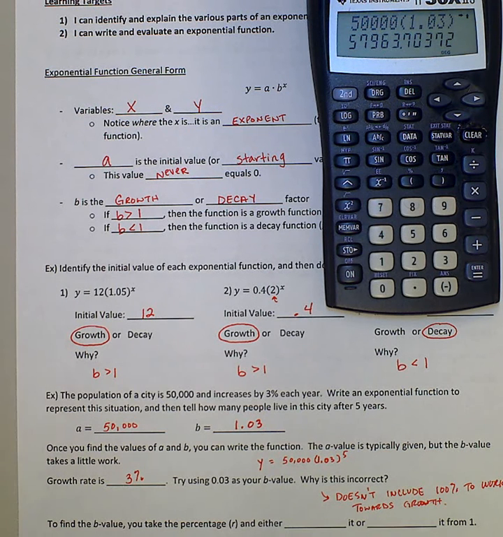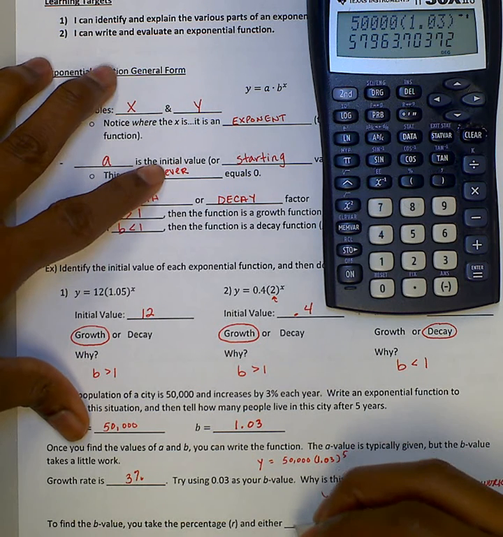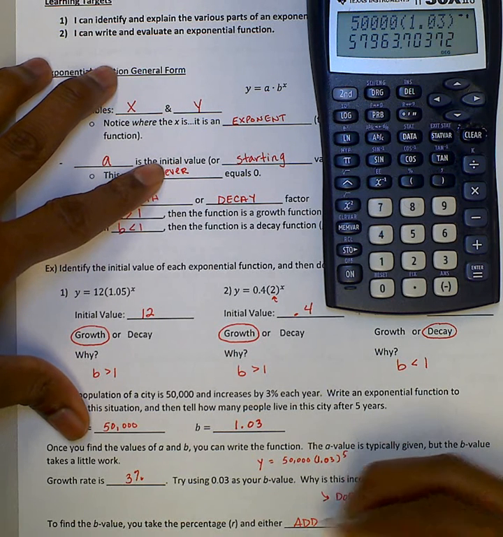All right. So to find the b value, take your percentage r and either add it to or subtract it from 1.